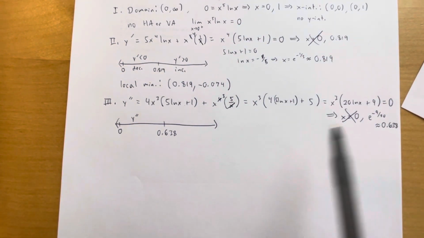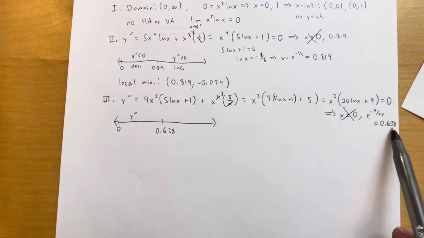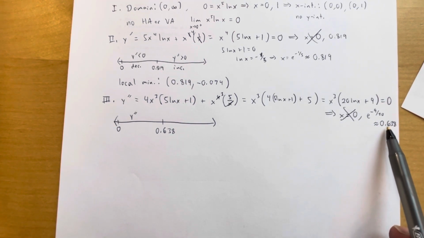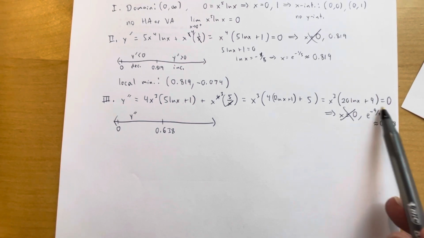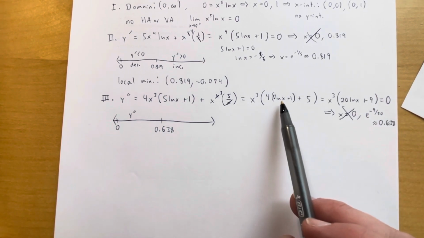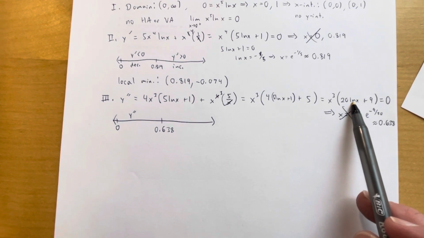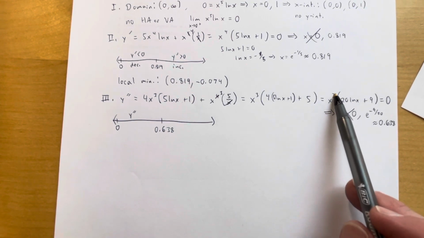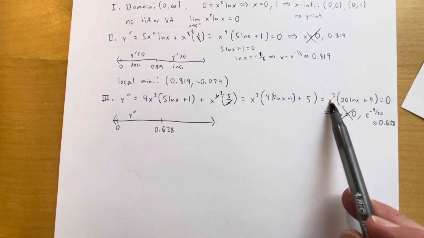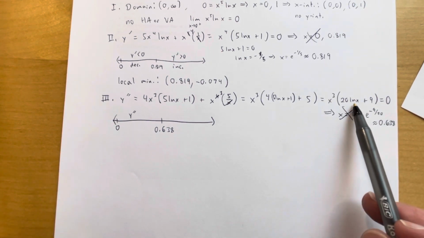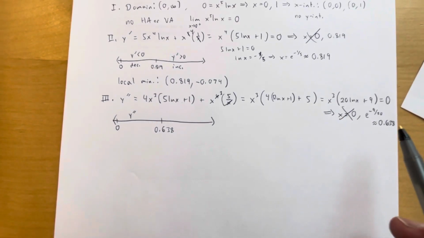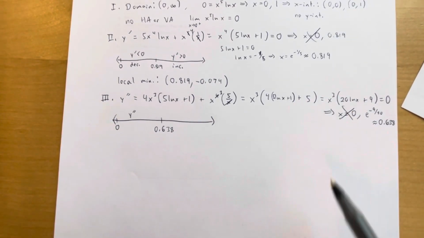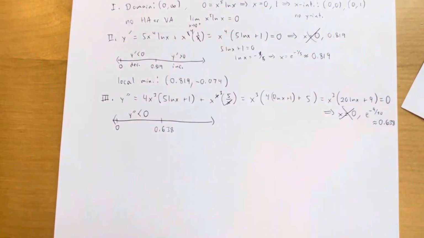So for my second derivative, I cannot use the decimal for the sake of checking. What I could do is plug e to the negative, say, -1, that would be smaller than this, into this right here. E to any power is positive, so x cubed, when I plug e to the -1 into this, will come out positive. When I plug e to the -1 in here, natural log of that gives me just -1 times 20, that's -20, plus 9 is -11. So I have a positive times a negative, which is negative.